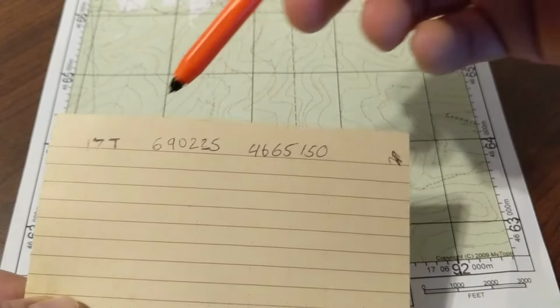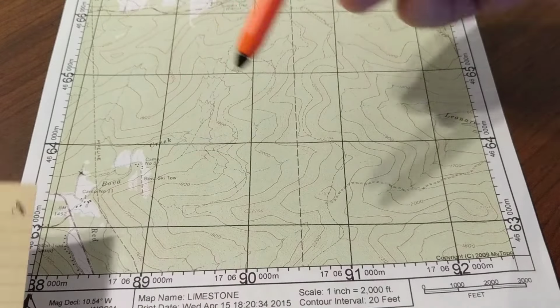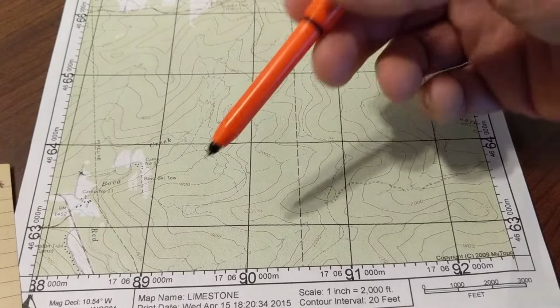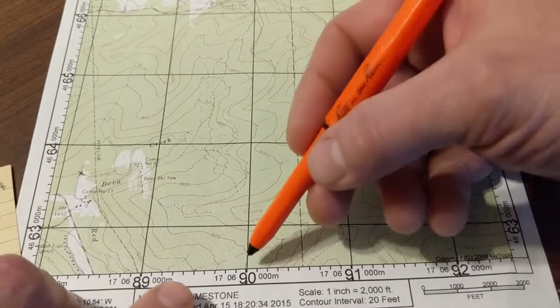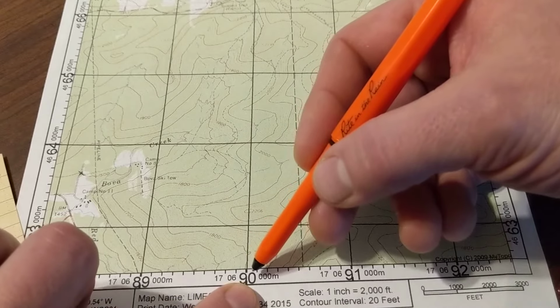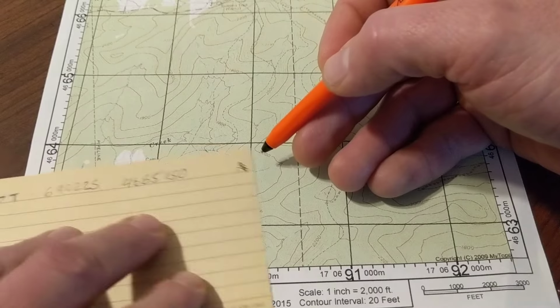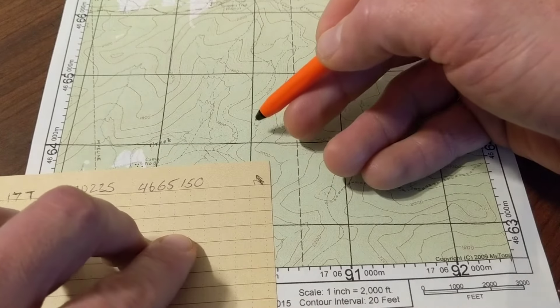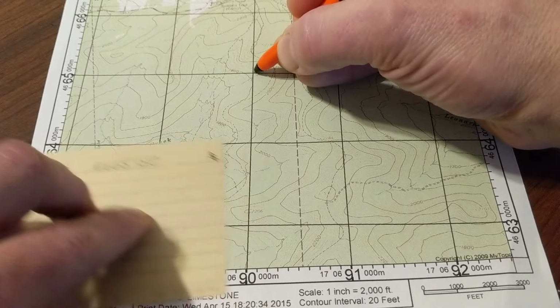All right. So 17, I'm not too worried about the 17 Tango part. That gets into our 100,000 meter. But we want to go to 690. Okay, so I know I'm going to be up here. And I got to go to 4665. Okay. So I know I'm up in this block.